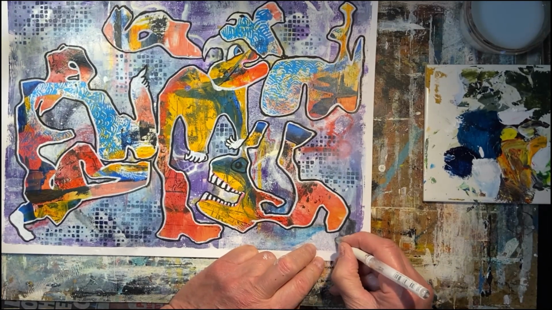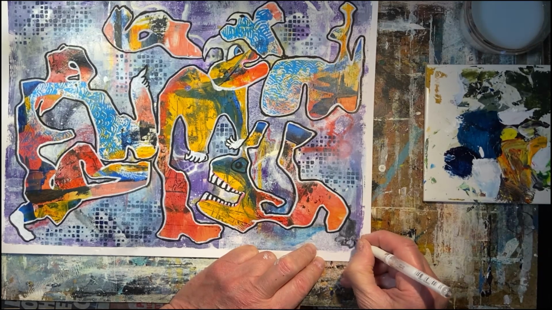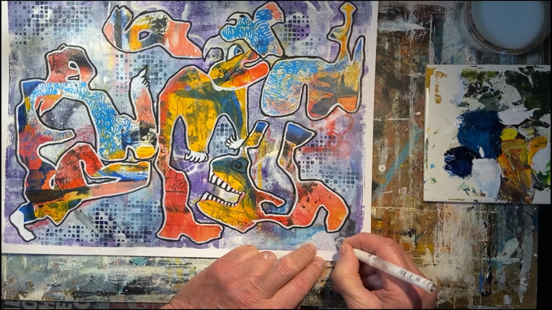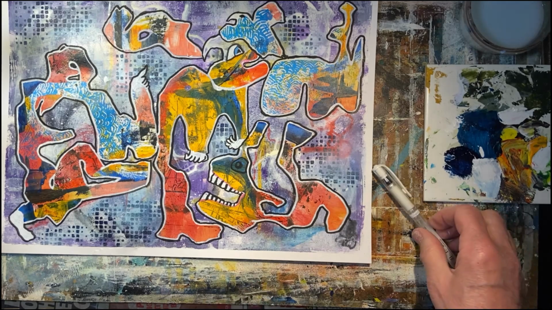I remember this was a bit difficult. I tried to apply my signature with the gel pen and it just wasn't taking, so I had to go over it again with various other pens, black and white. I eventually got there.